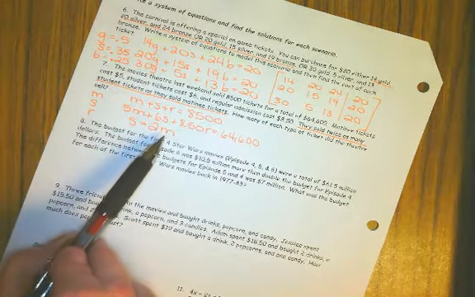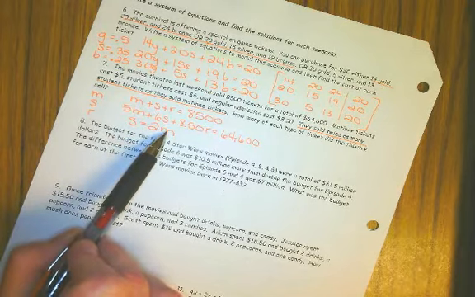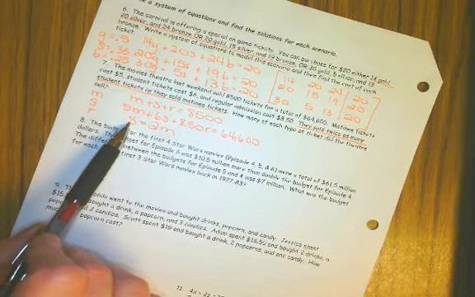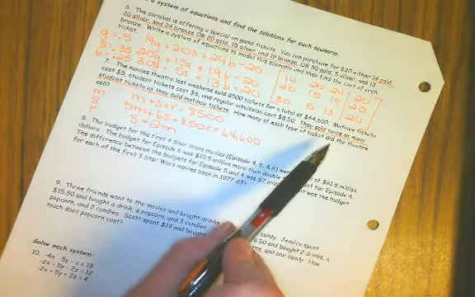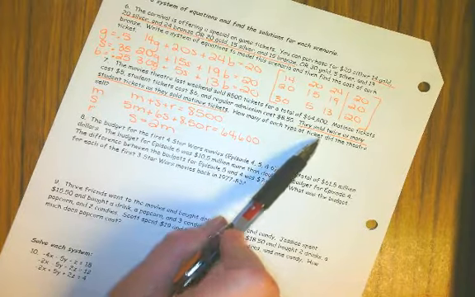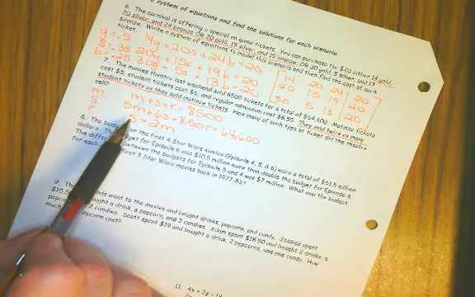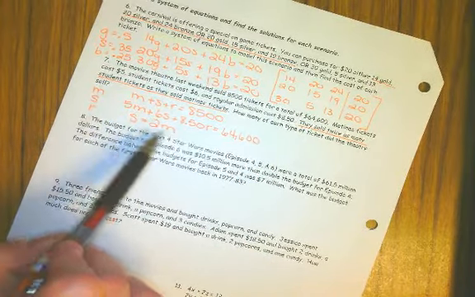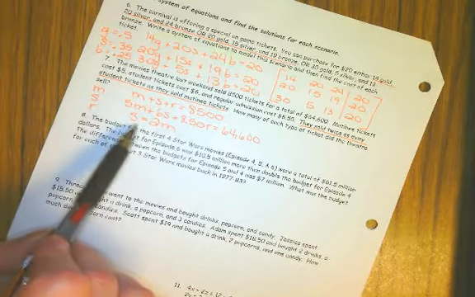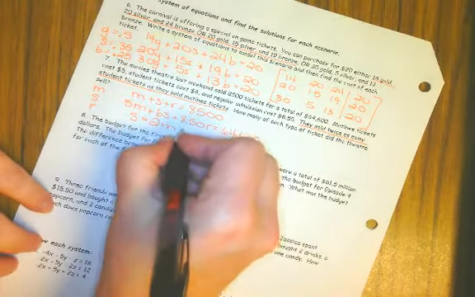And again, this makes sense because if I sold 10 matinees, that means I sold 20 of these, which gives me twice as many student tickets, okay? Don't be thinking you need to put an M here and 2S, because that means you sold more matinee. So S equals 2M. Now here's the problem with this one.